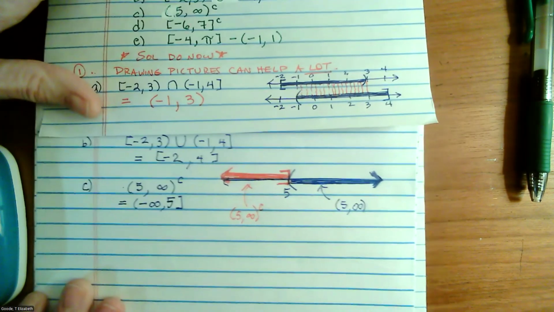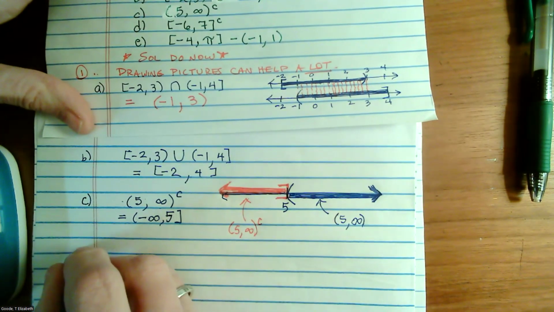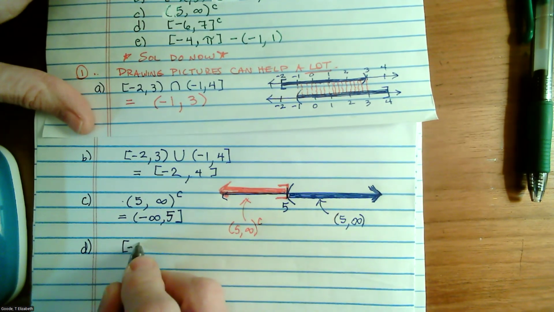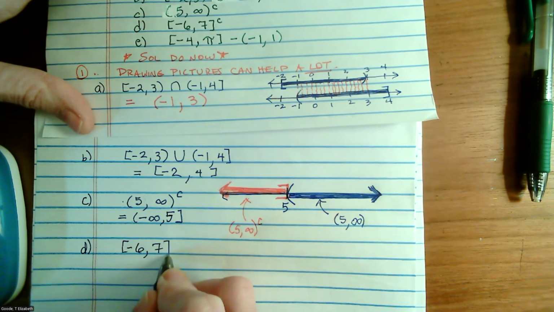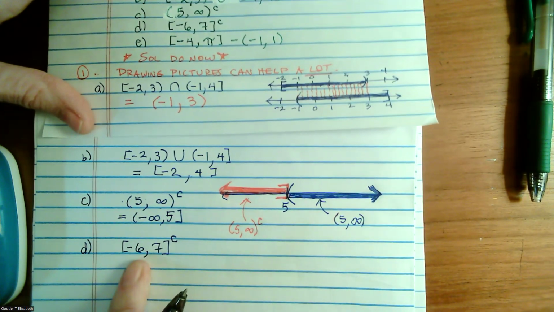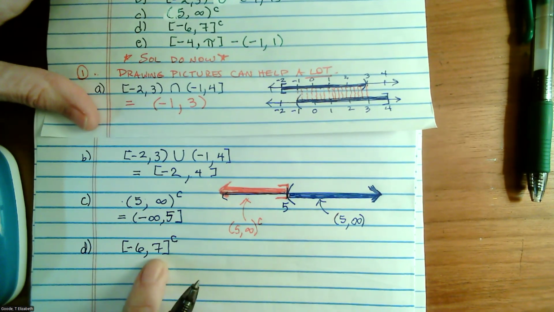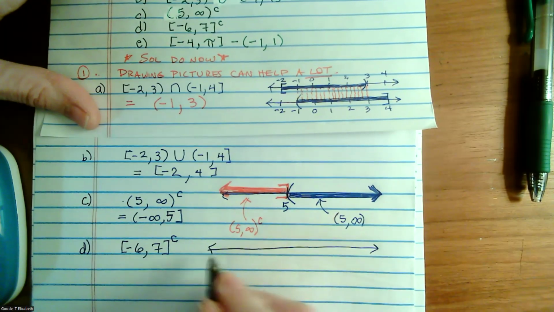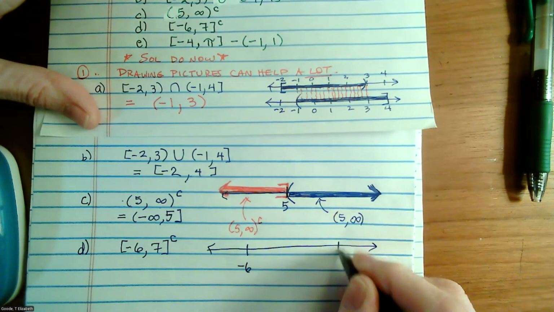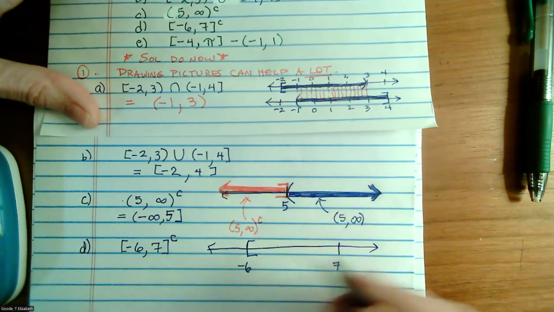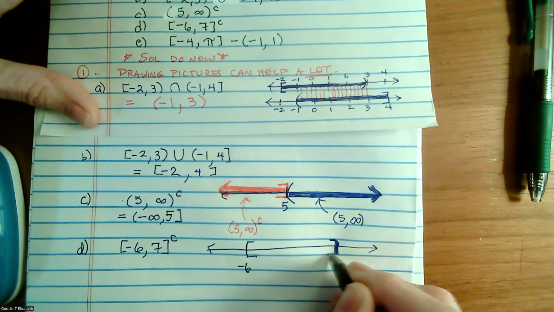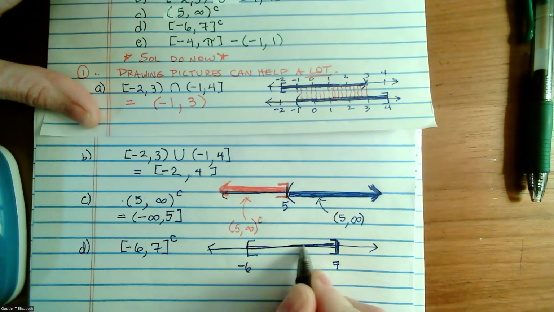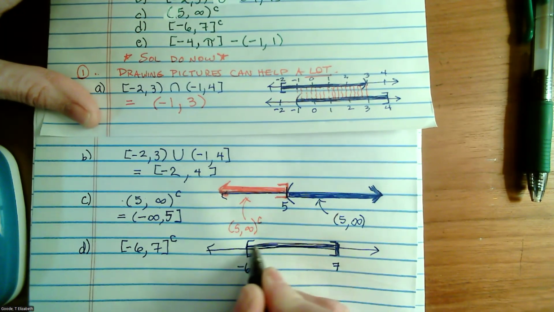Okay, so our next one, D, is also a complement. But the set that we're taking the complement of kind of sits, well, not exactly in the middle, but the real number line doesn't actually have a middle anyway. But it's negative 6, 7, square bracket, complement. So if we draw this set, negative 6 to 7. So here's negative 6, and let's say here's 7. And it's square brackets. So it's everything between negative 6 and 7, but also including negative 6 and 7, right?